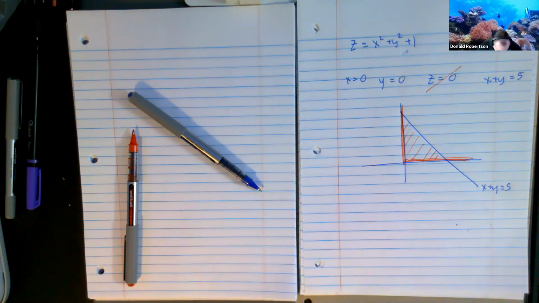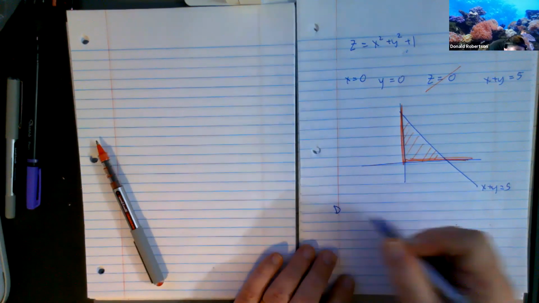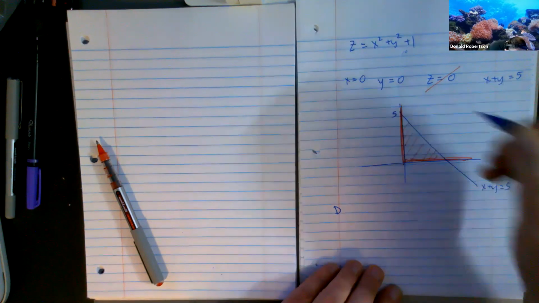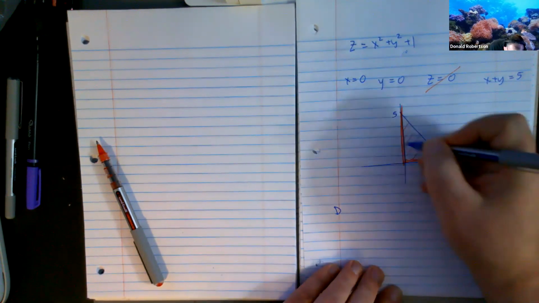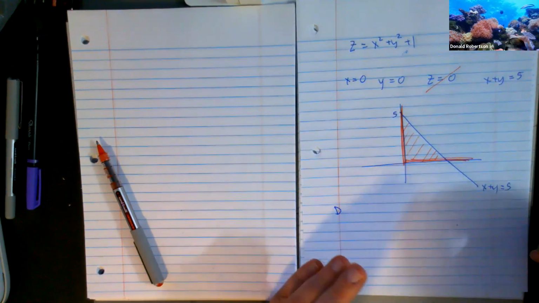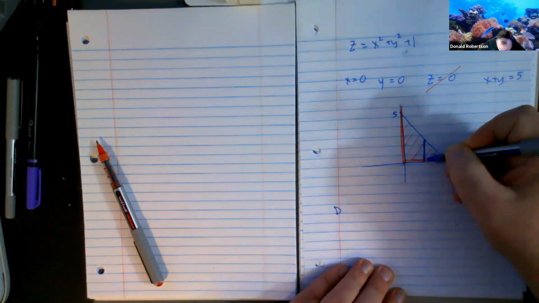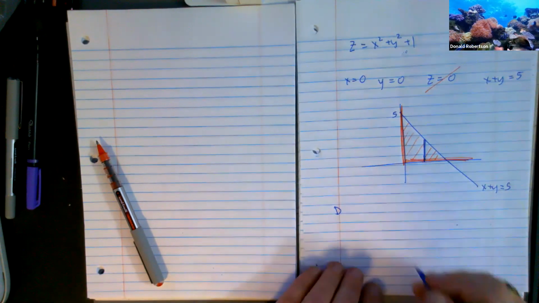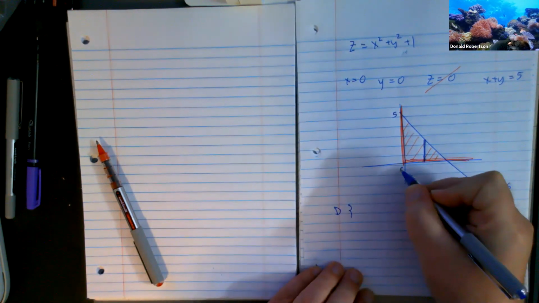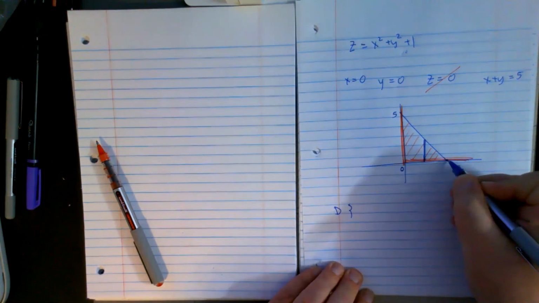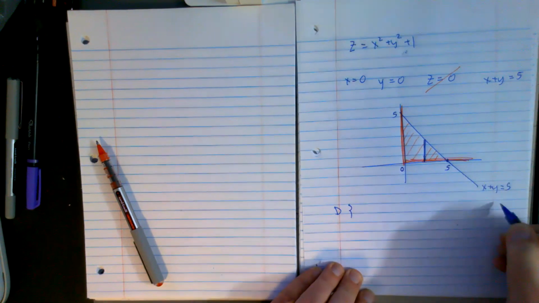Yes. Okay, so now we need to set up D, which is what your issue was. Right now you could do vertical or horizontal. It doesn't matter. If I can do a vertical, I do, just because it makes my life easier. So it's going to go from 0 to here, which is 5.